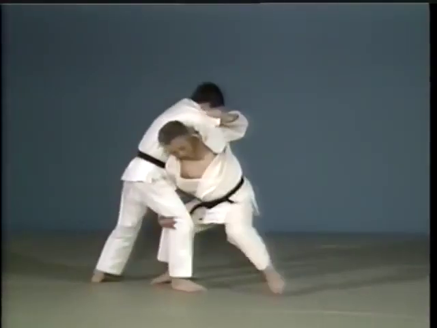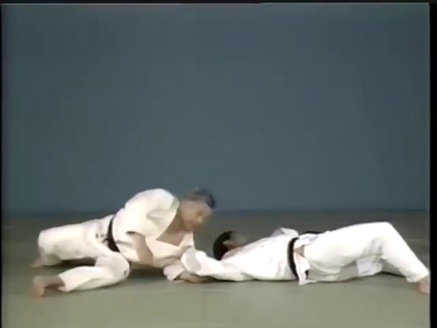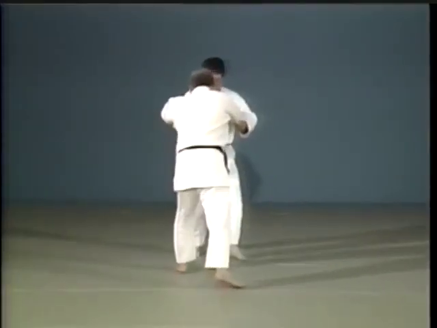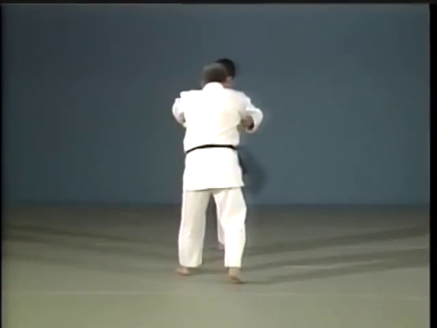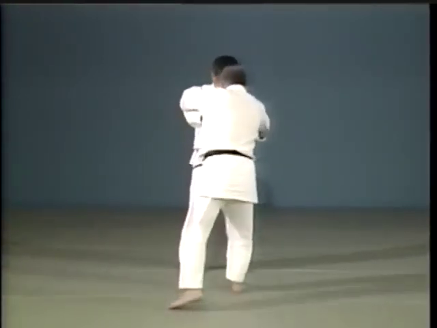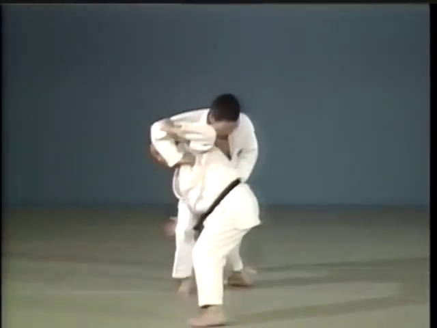This is a technique of following on from kataguruma to ukiwaza. In this technique, as you're sacrificing yourself in making the throw, it is not kataguruma.